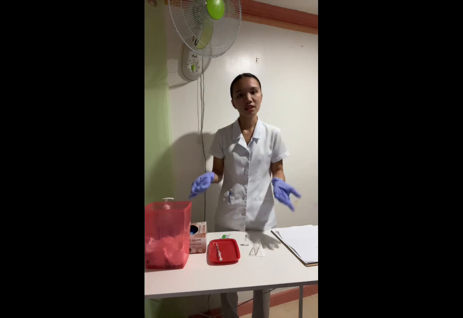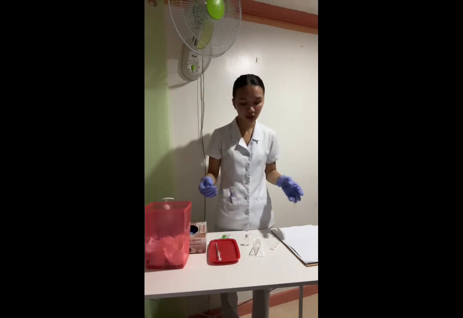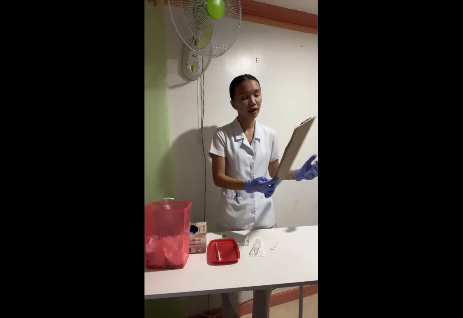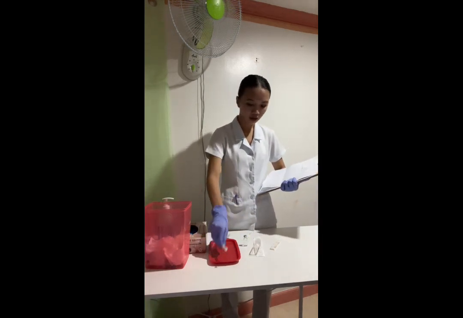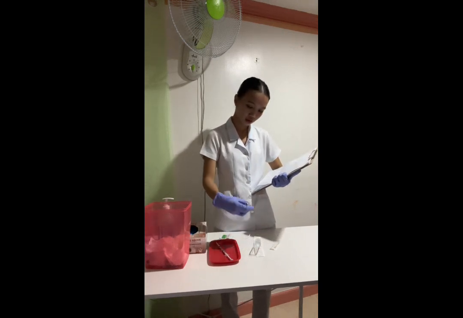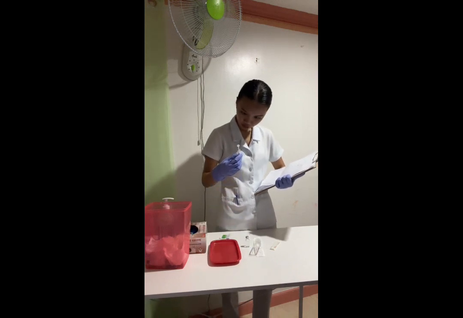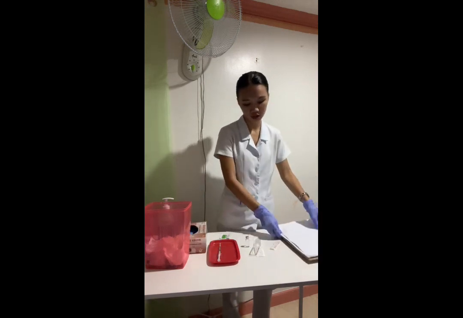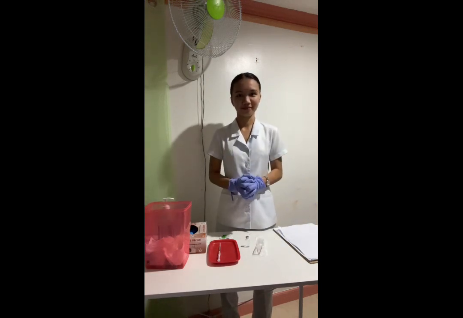Since we have withdrawn the medication from the vial, we are going to check it again against the MAR to ensure that we have the right dose and the right drug. Since the name is in here, and we have also gotten the right dosage of the medication, now we can go to the patient's room.